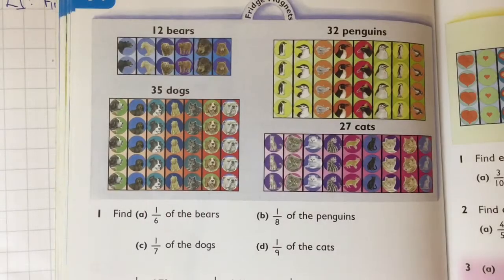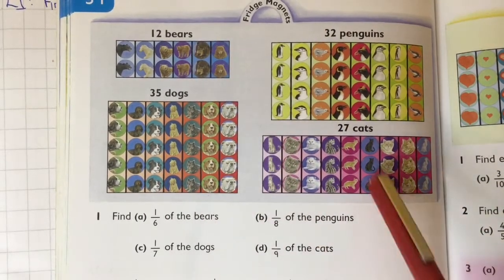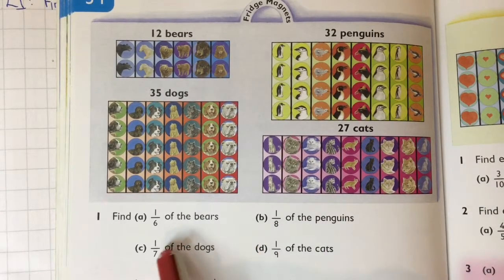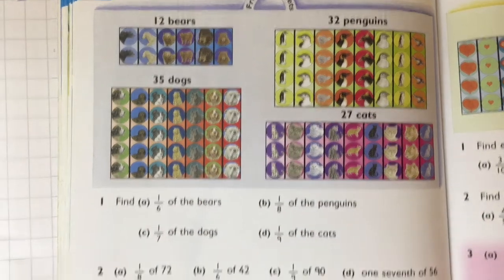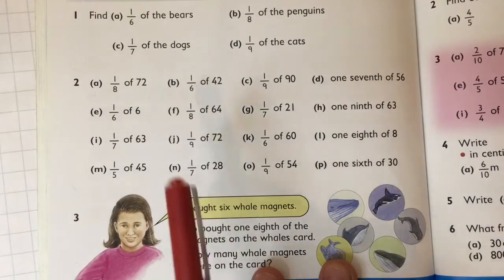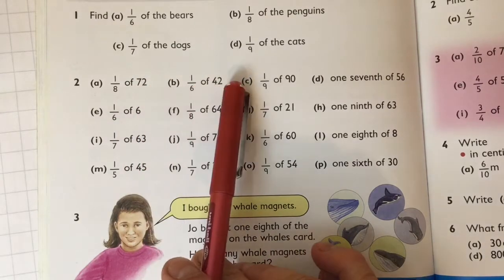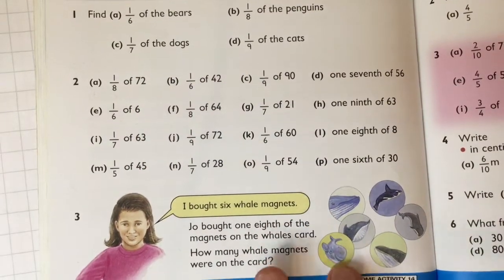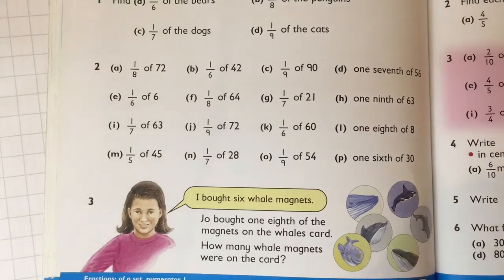So here we go. Here's some practice on this for you today then. So we have bears and penguins, dogs and cats in different sets, and you have got to find 6ths, 8ths, 7ths, 9ths of those different sets. And it continues then, just like the questions we've just practiced, finding 8ths of numbers, 6ths of numbers, 9ths of numbers, and so on. And there's a bit of a problem solving one down there for you to have a go at as well. Good luck, triangles.